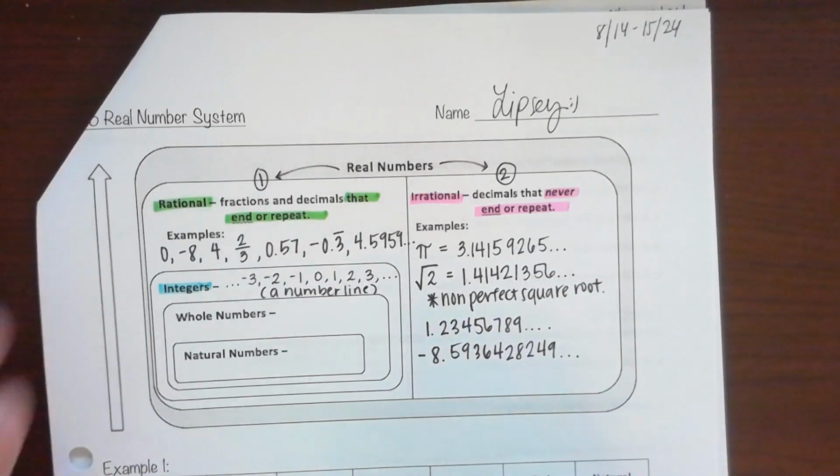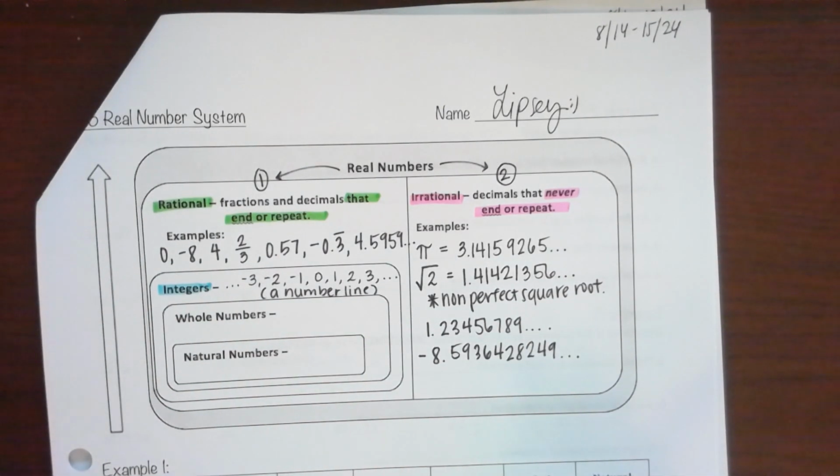Integers are all whole numbers and their opposites. So, if you have 1, 2, and 3, you also have -1, -2, -3. If you have 56, you also have -56. It's a number line that we typically write out all the time. Any questions there? Everybody good?